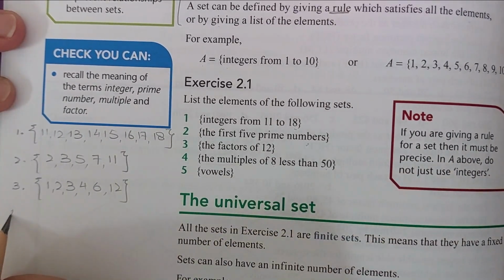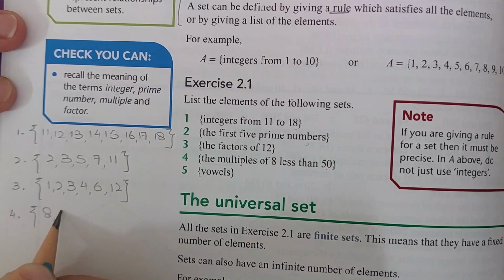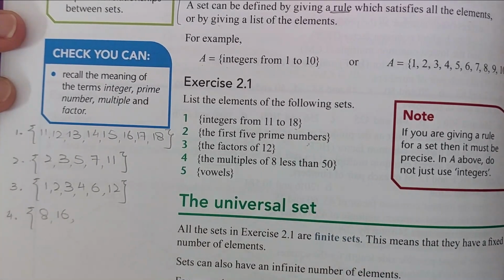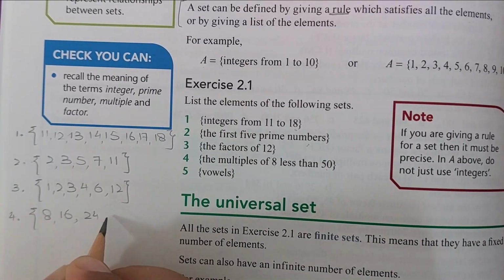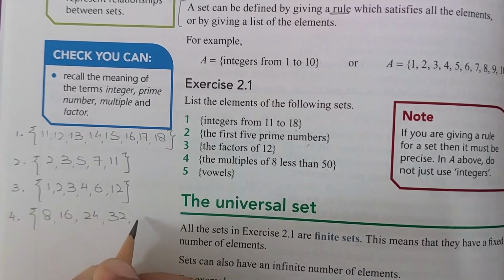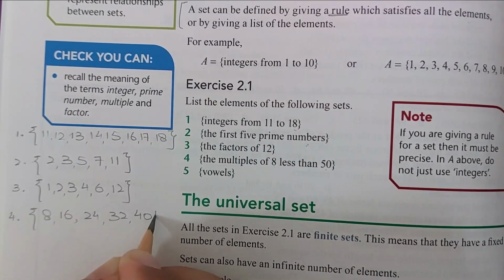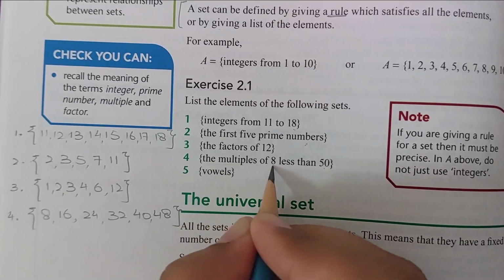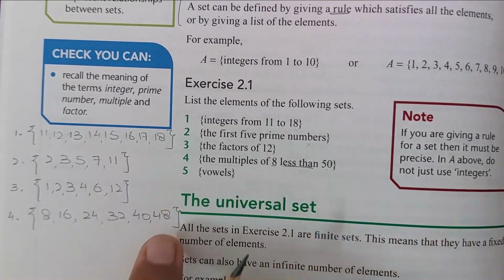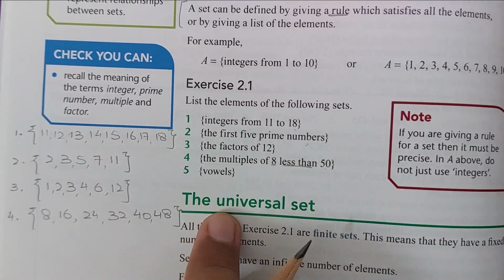Okay, now for question 4, the multiples of 8 that are less than 50. So 8 times 1 is 8. 8 times 2 would be 16. 8 times 3 is 24. 8 times 4 is 32. Yes, 32. 8 times 5 is 40. 8 times 6 is 48. These are the only multiples of 8 which are less than 50, because the next would be more than 50, right?